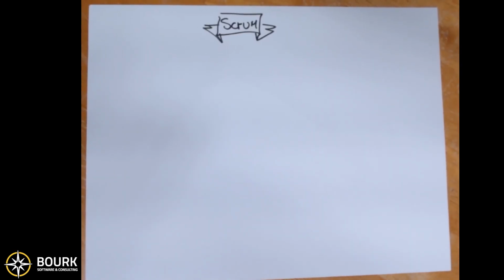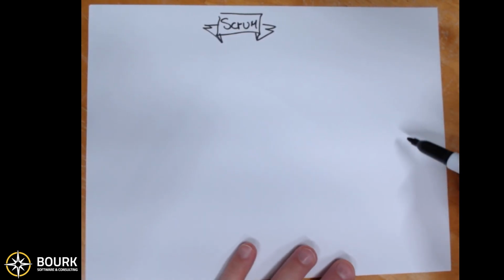Welcome. Today we're going to draw Scrum. Enjoy. Scrum defines a series of collaboration structures for teams to build a product.